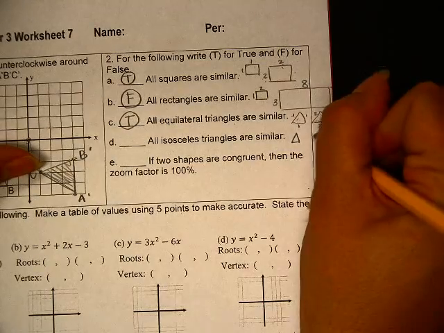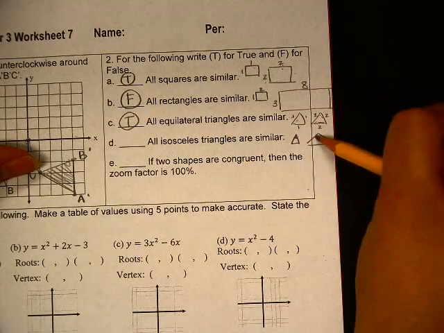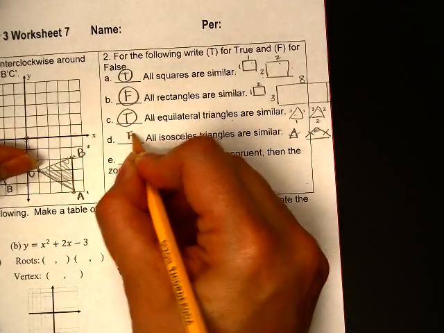Isosceles, on the other hand, here is a counterexample. I have that this is acute and this is obtuse, even though those guys are the same and those guys are the same. So that is a false statement.